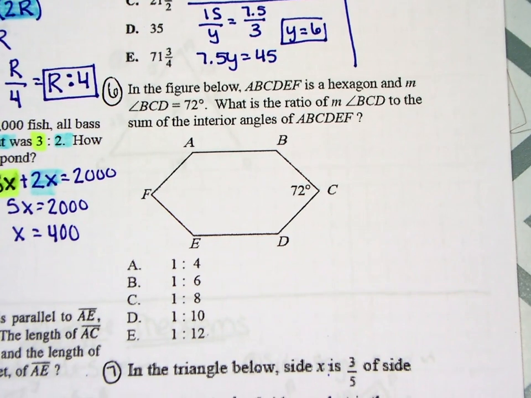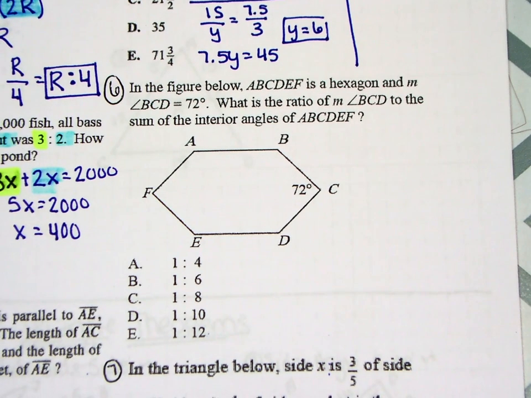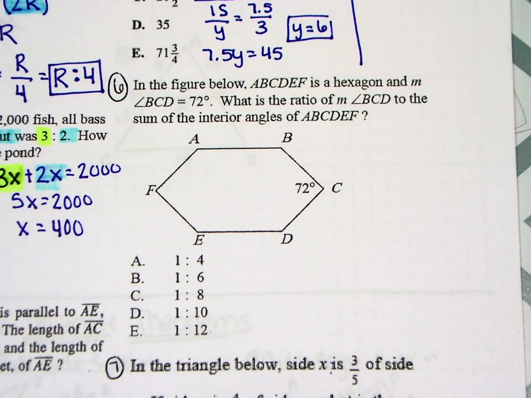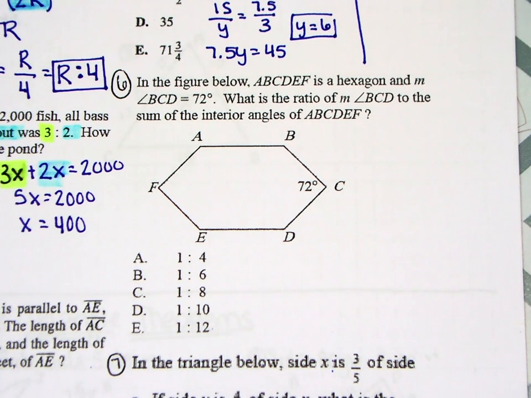All right, number 6. In the figure below, we have this polygon, or this hexagon ABCDEF, and it tells you that the angle of BCD is 72. What is the ratio of angle BCD to the sum of the interior? So this, again, takes it back to geometry.